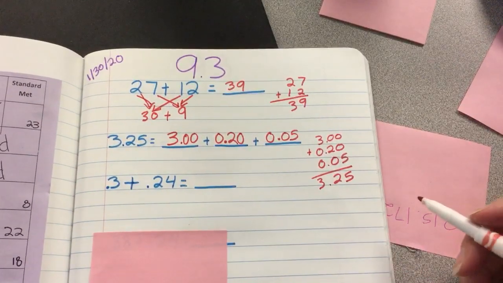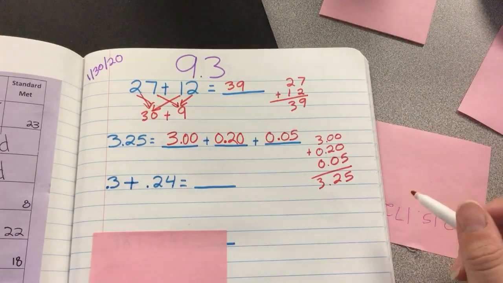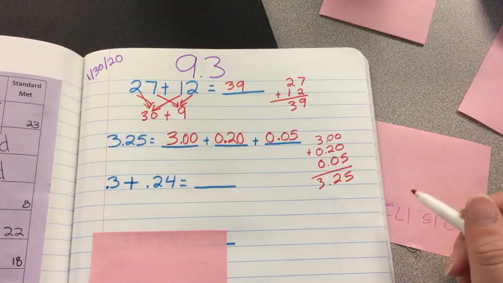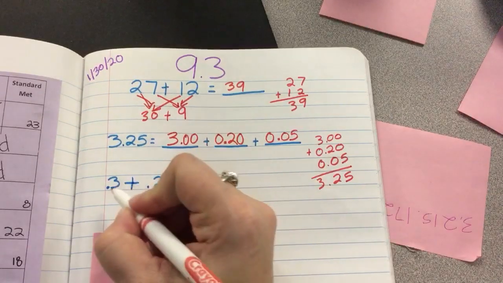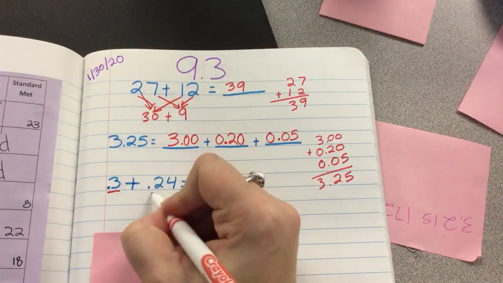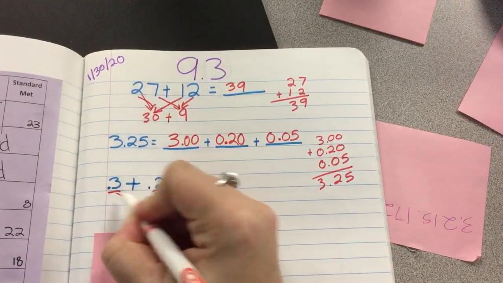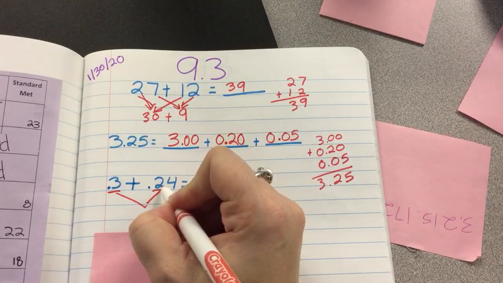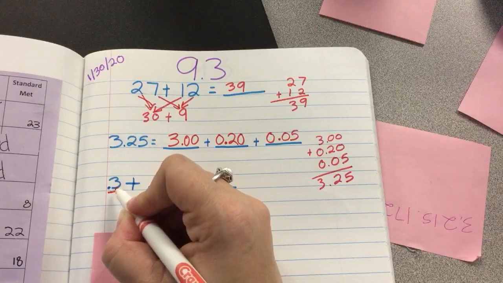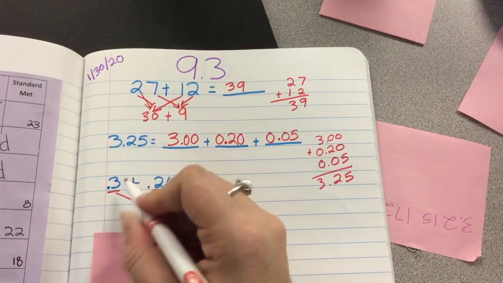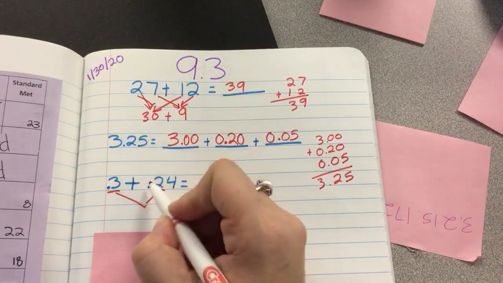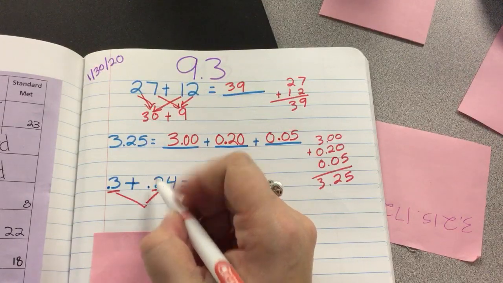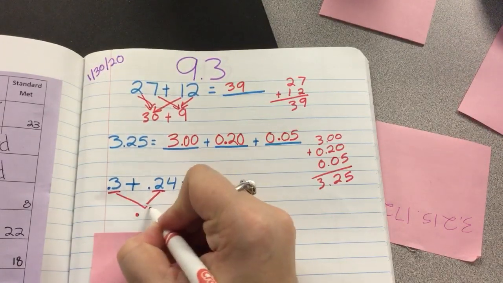So for this, if we want to add them, you can break it apart. Let's look at the tenths first. We have 3 tenths and how many tenths? 2 tenths. So 3 tenths plus 2 tenths is 5 tenths.